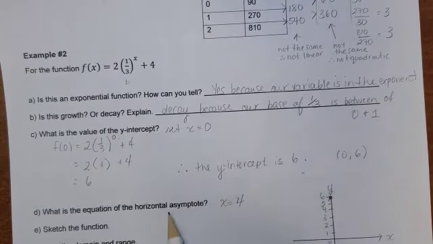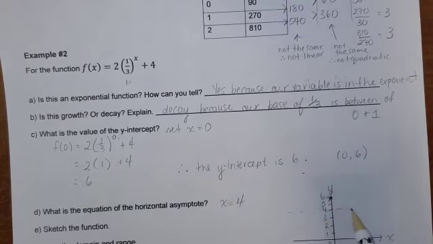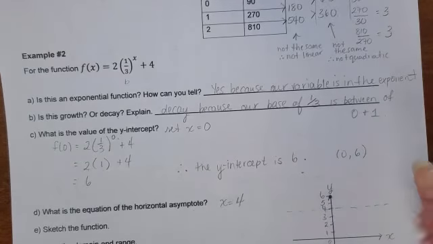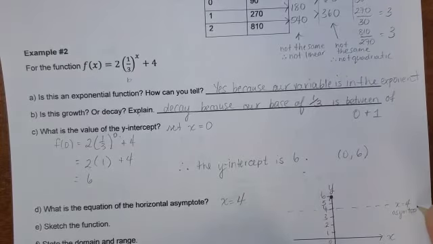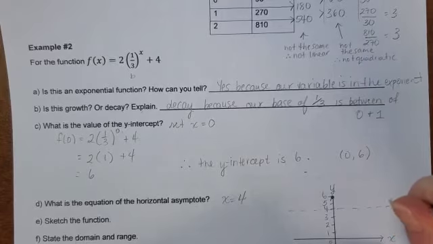We also know that we have a horizontal asymptote at 4, so we can draw a dotted line as our asymptote, y equals 4. Just to note there.